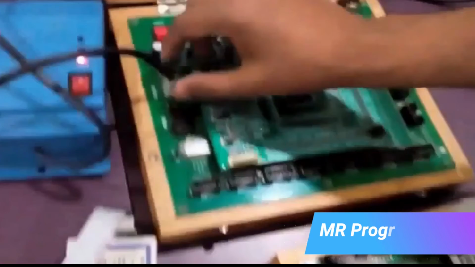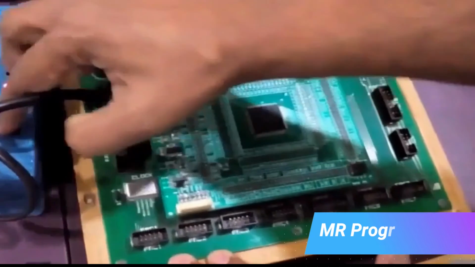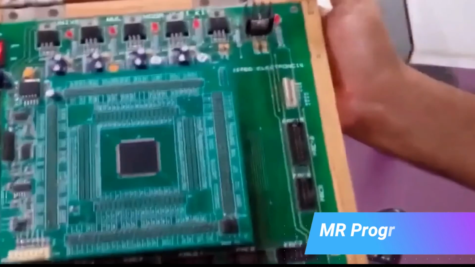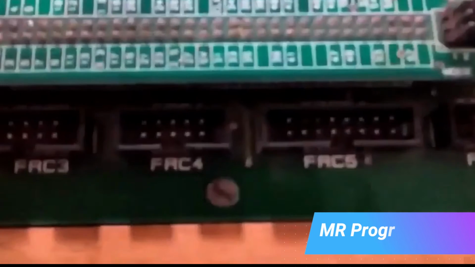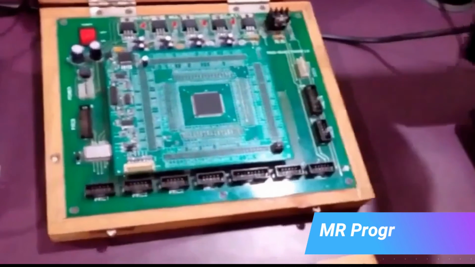Okay, so now we will see these pin assignments. As per the pin assignments in your UCF, your FRCs are connected accordingly, and we will see exactly how we connect them. These are your FRCs, the charts showing information with respect to pins, the FRC ports, FRC 1, 2, 3, and it goes on. Yes, so now we will see how exactly it is connected.